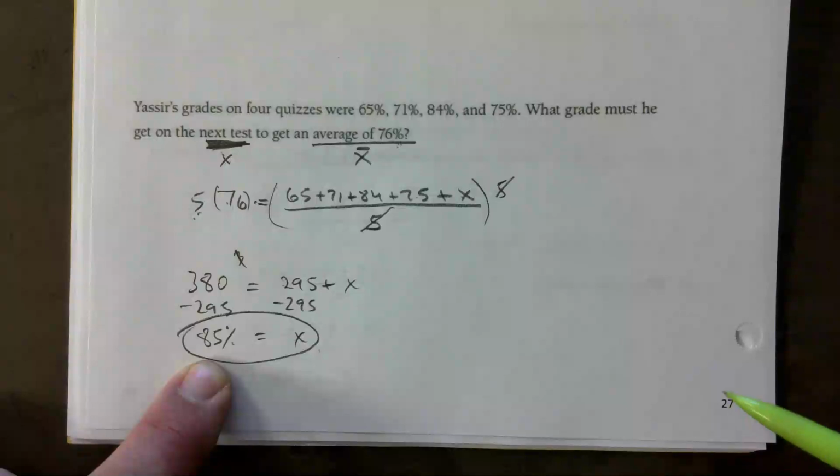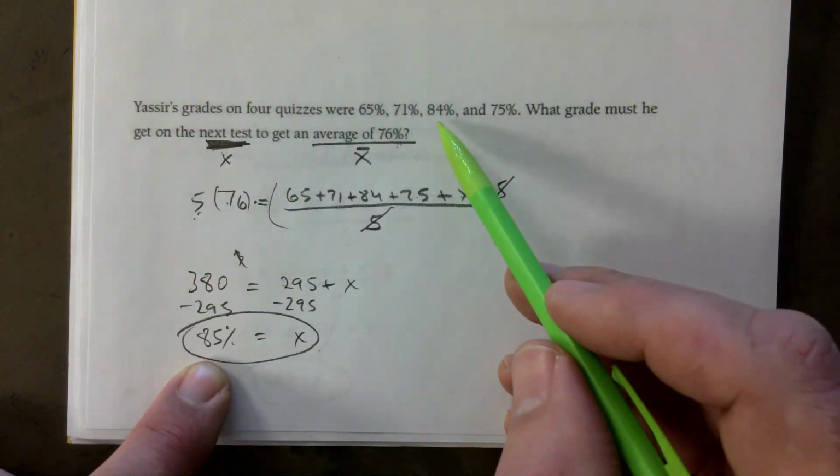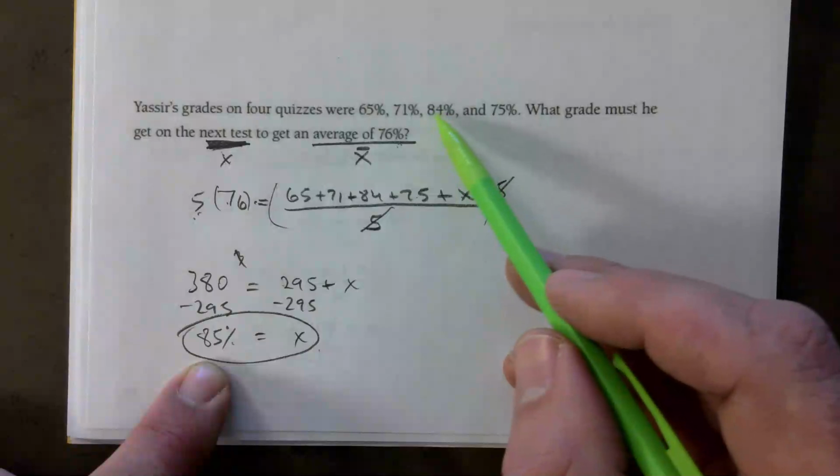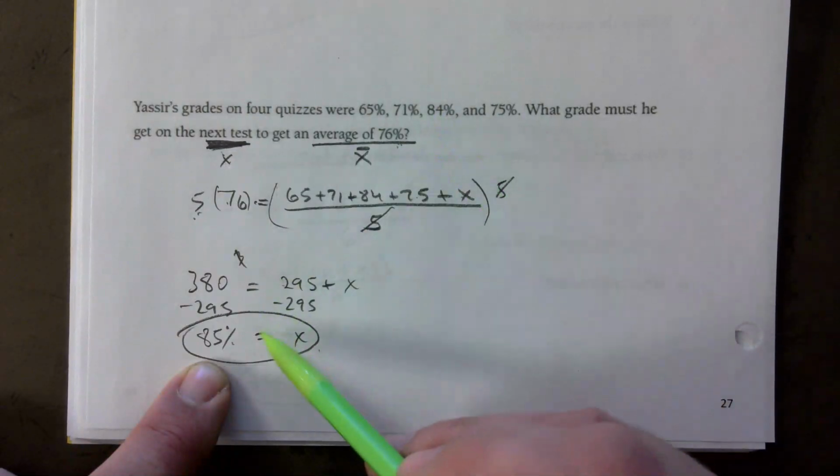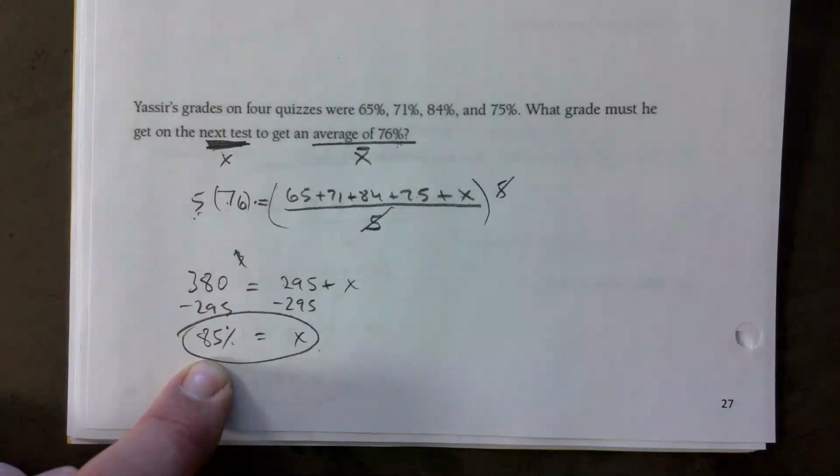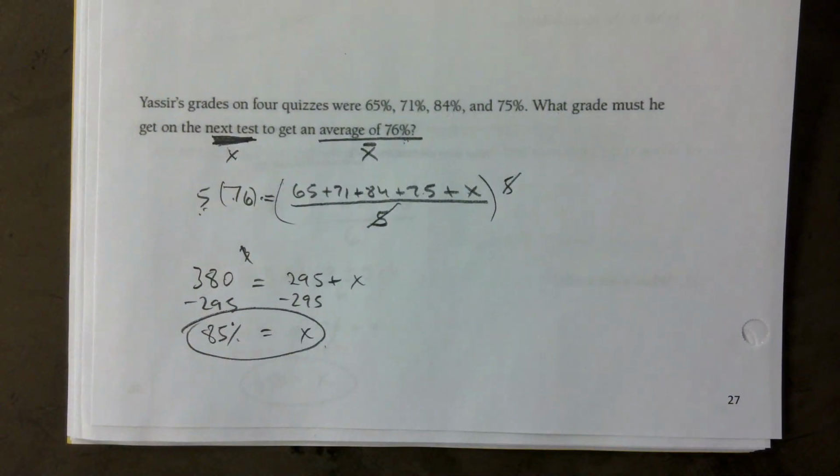All right, is it doable? Is it reasonable? I think so, because Yasir has scored 84 before, so 85 isn't that far out. Okay, that's basically what it is.